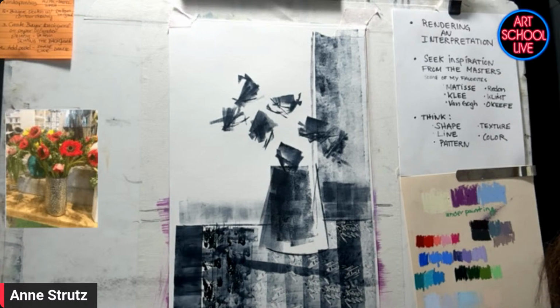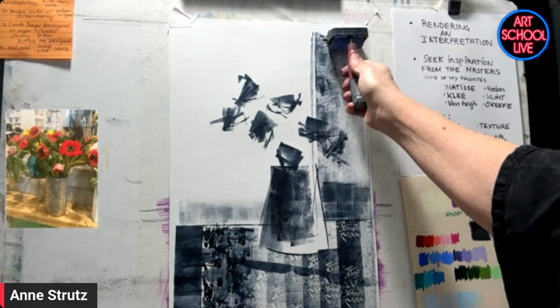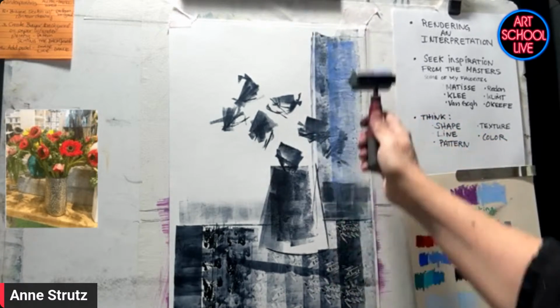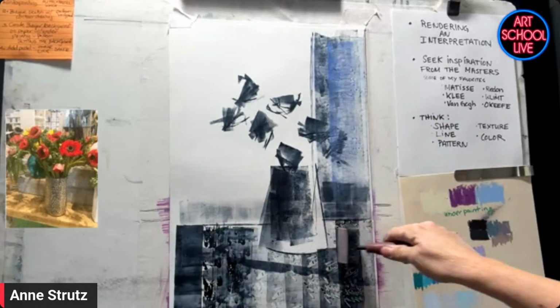Now, you can spend hours creating all different patterns. You can also get into mono print, which I am not going to do right now. But you can create a mono print too, like Degas. Okay, so I just created, so you can see there's different ways.